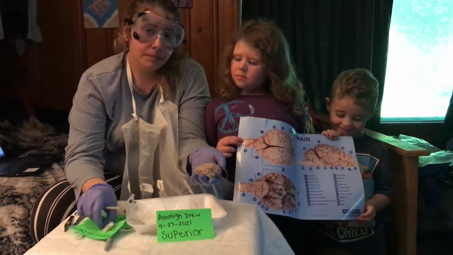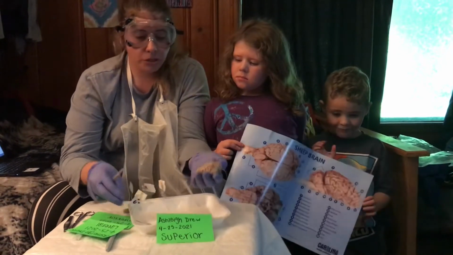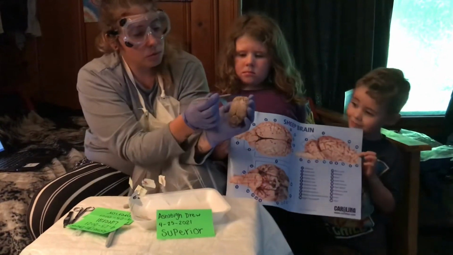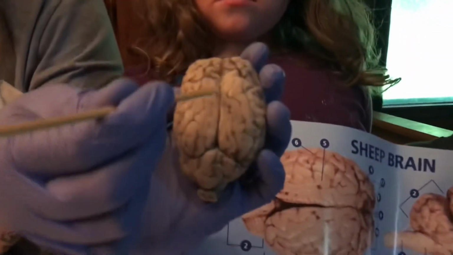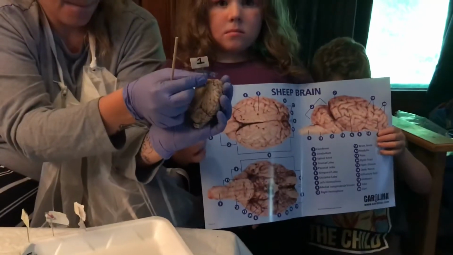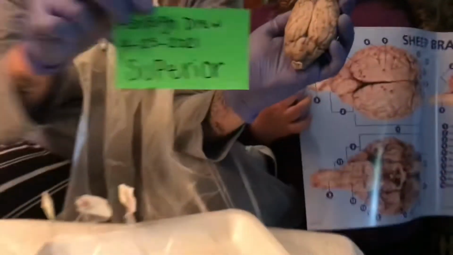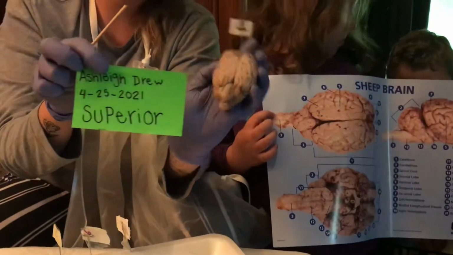So the first one that I'm going to label is the longitudinal fissure. Longitudinal fissure is right here. It's this line that goes down the center of the brain. And this is also from a superior view. It's the top of the brain.